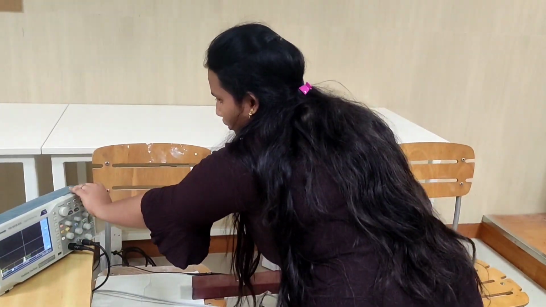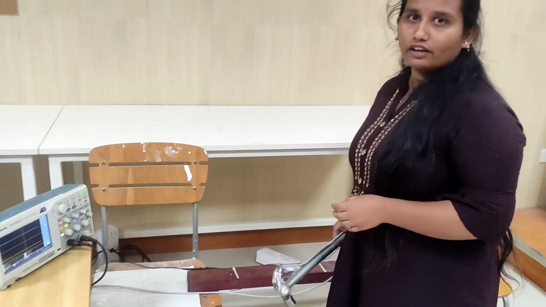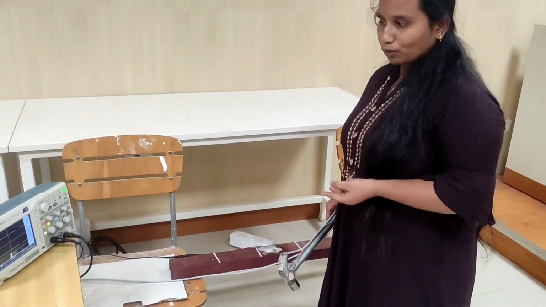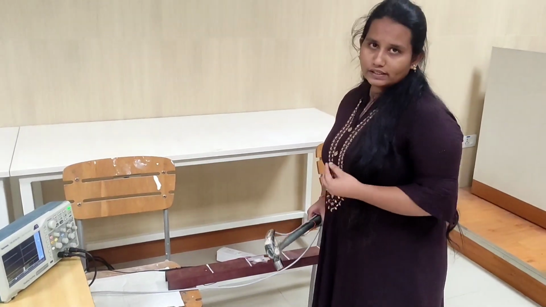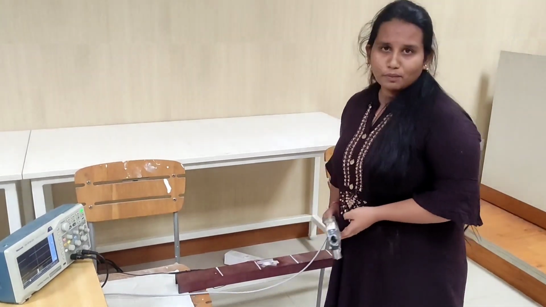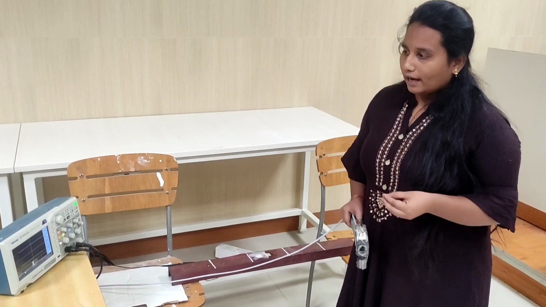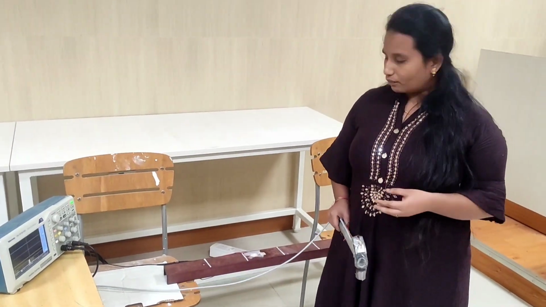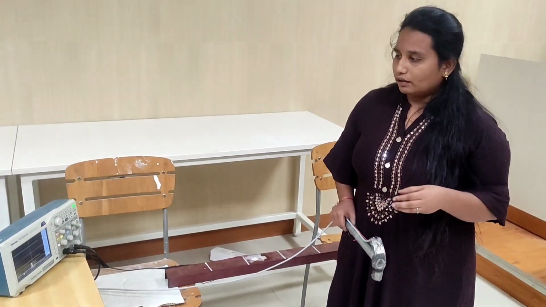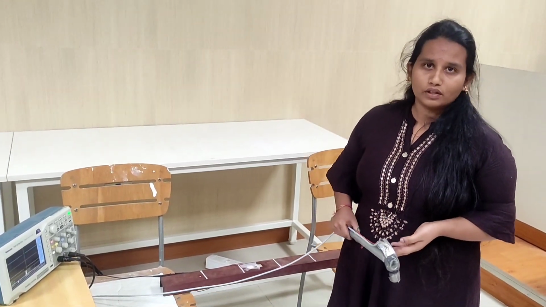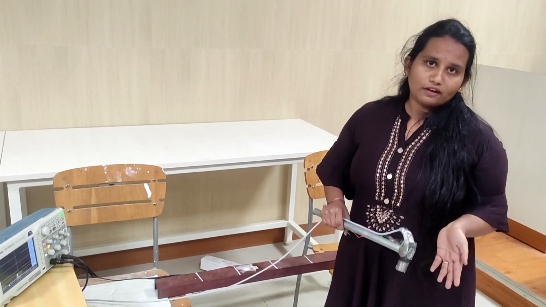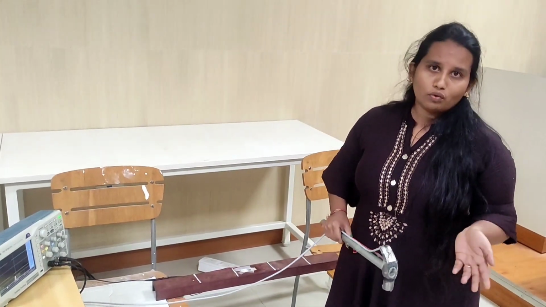For every point wherever we need, we are changing the hitting position, and we are getting the response from the same sensor. So this is the experimental work I have done, and by this we are collecting the data from every hitting position, and by collecting the data we are going to do analysis in MATLAB. And at last I will compare both the experimental work and the simulation work I have done.